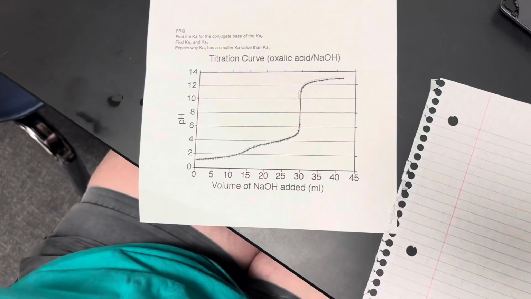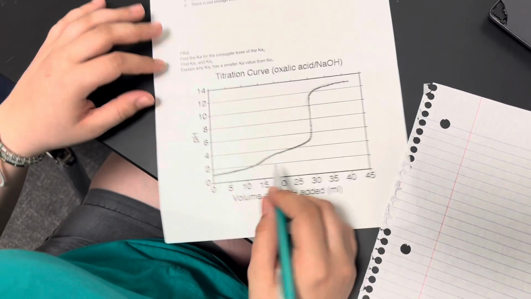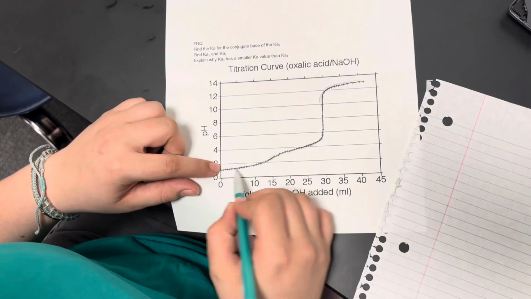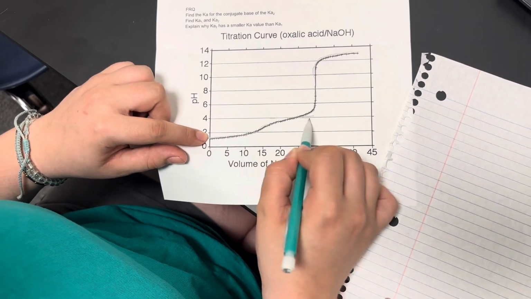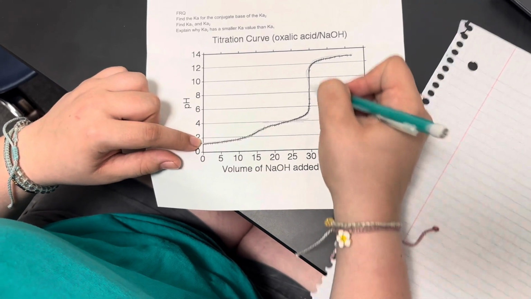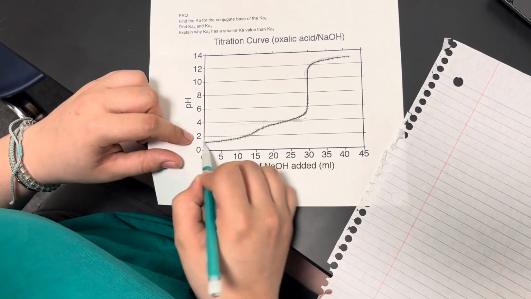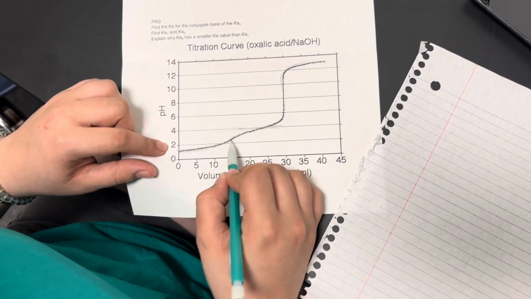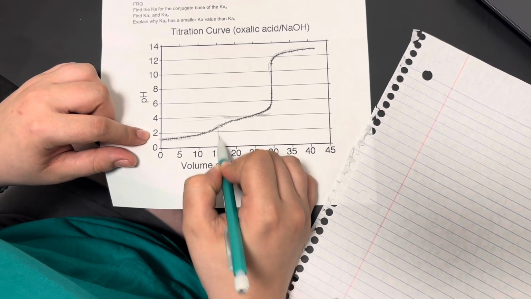So again, from the first video, we can find the halfway to equivalence point, which is going to be the in-between of these two most horizontal lines. I would normally say in the half of the vertical line, but this isn't very vertical. So you can see in between these two, which is going to be around here, I'd say around 15.